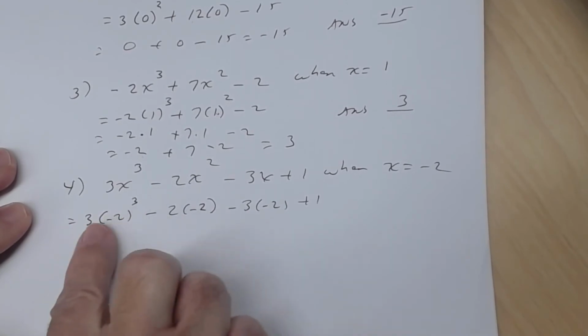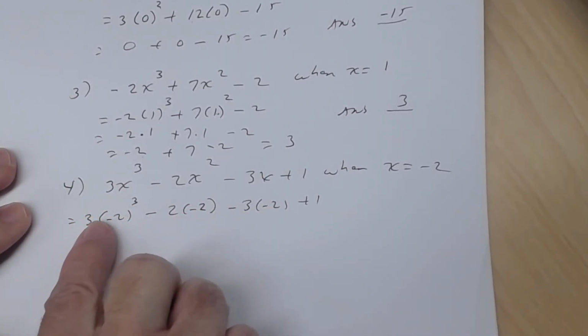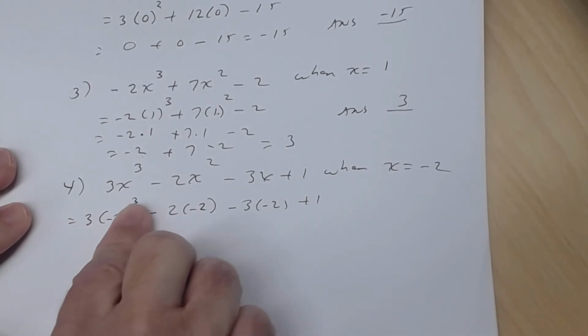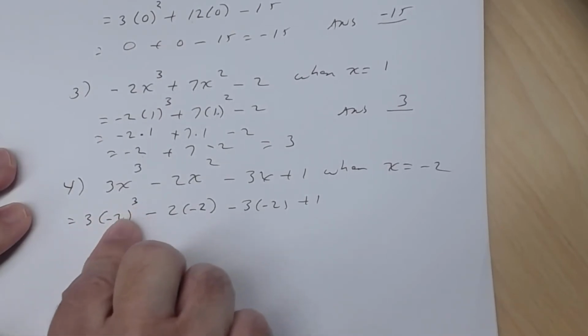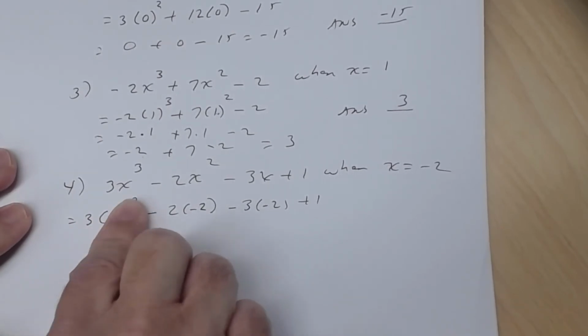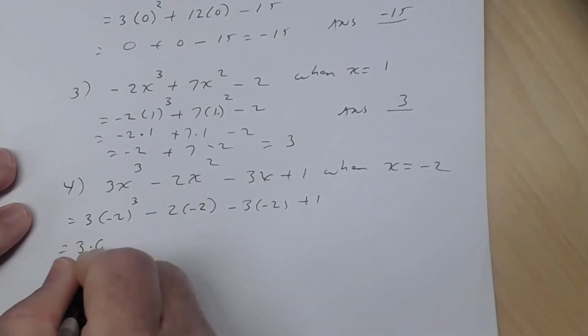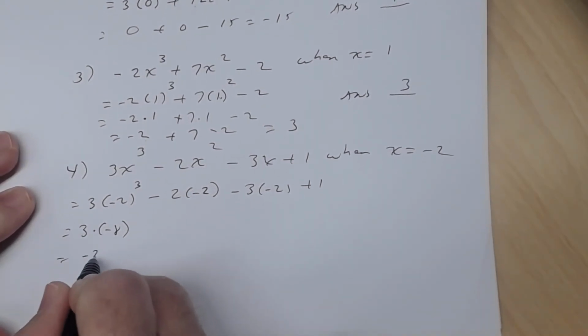Now you're going to deal with each term individually. If you look at this term here, I'm saying 3 times negative 2 raised to the third power. So you do the exponent first. Remember, in the order of operations, exponent comes before multiplication. So negative 2 cubed means negative 2 times negative 2 times negative 2, which is negative 8. So this is 3 times a negative 8, and 3 times a negative 8 is negative 24.